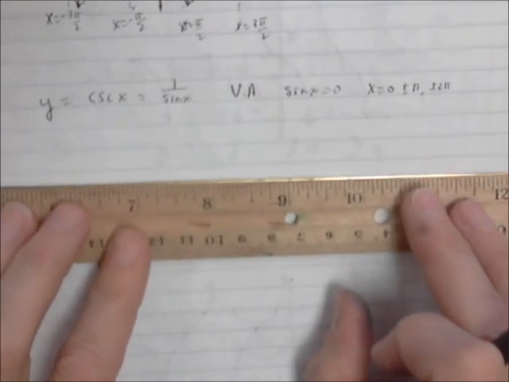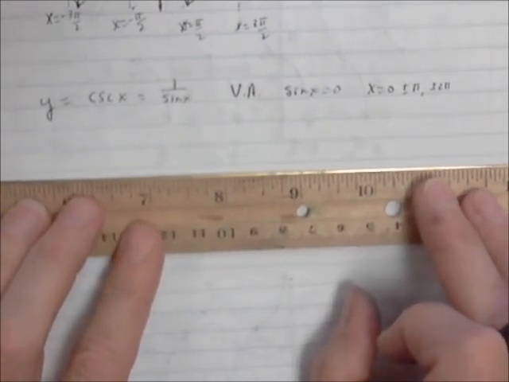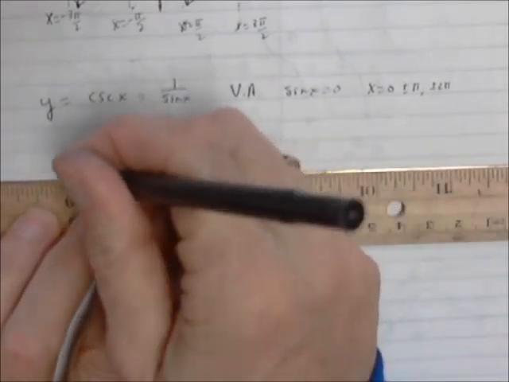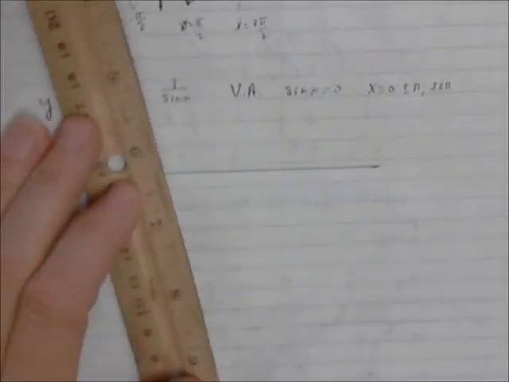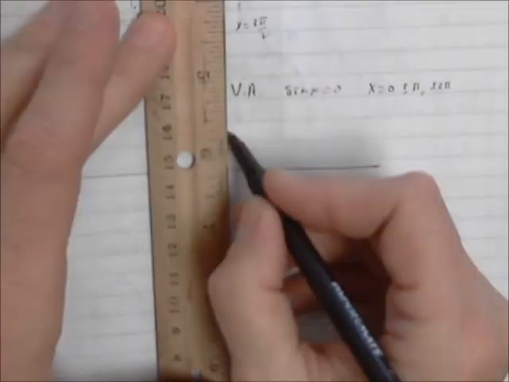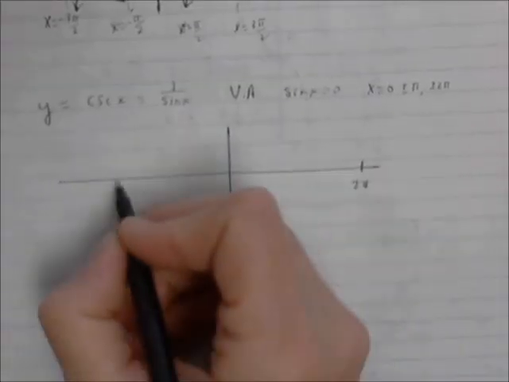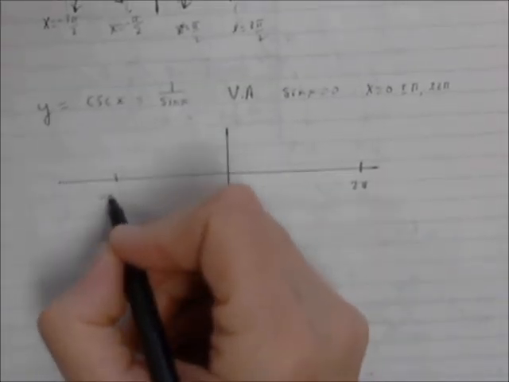And so if we graphed a cosecant graph, cosecant graphs look like secant graphs, but they're just shifted over, just like sine and cosine graphs are shifted over from each other. So we'll go out to 2 pi and back to -2 pi.